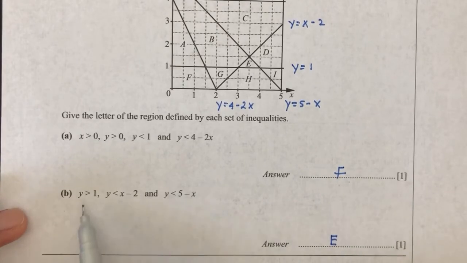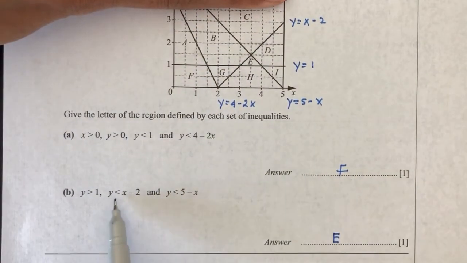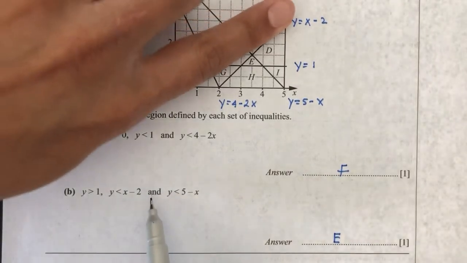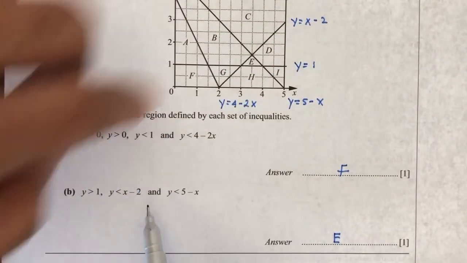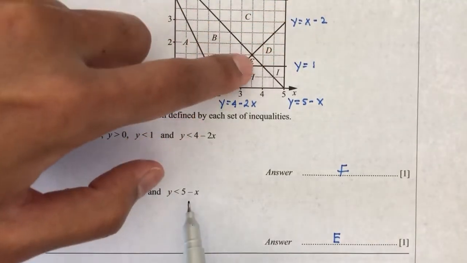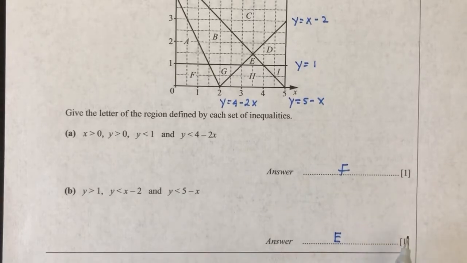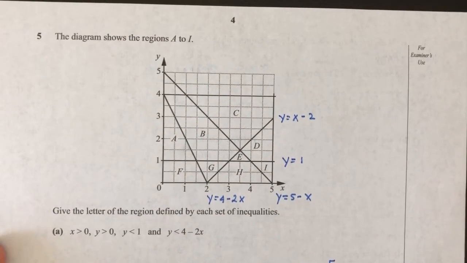So one more time, it needs to be above this line, which will be up on this side. It needs to be below this line. It needs to be below. So it will be these two regions. And then it needs to be below this line. So of these two below this, there will be only E left. So your answer will be E for part B. That was question number 5.